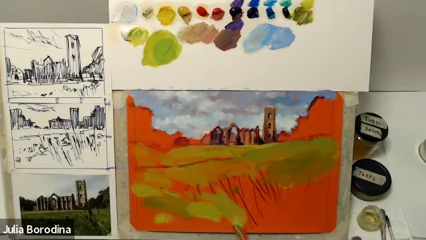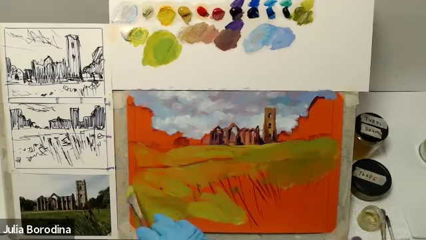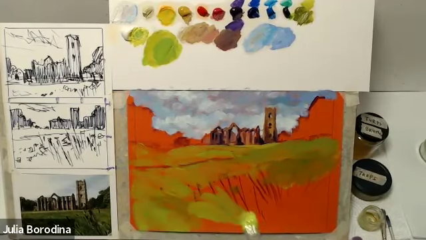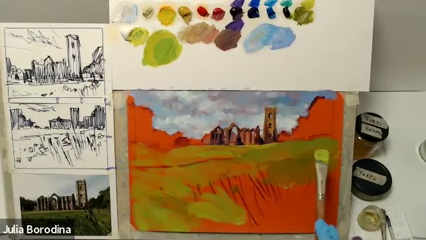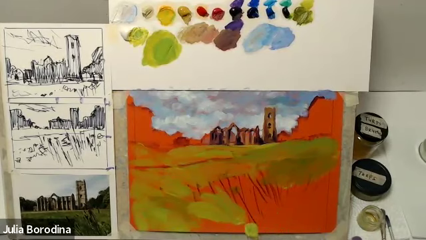So I'm varying those pressure points, how much thicker paint or runnier paint comes out from my brush, or what remains on the painting. Okay, so this has become more solid here, still with loads of glow and depth to that.